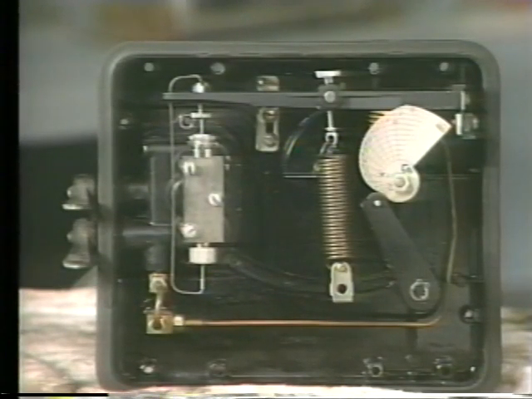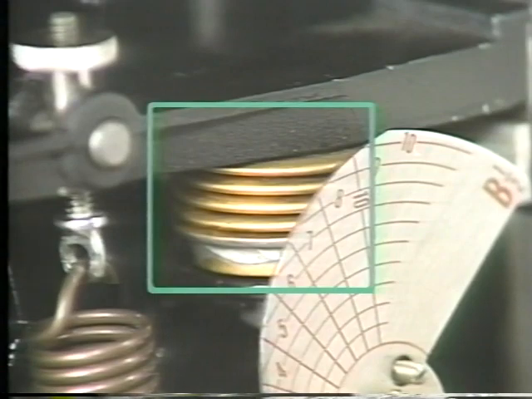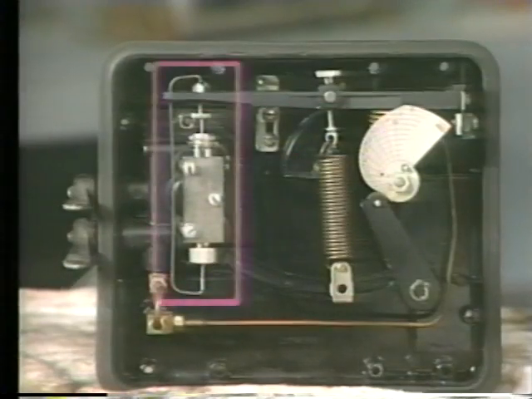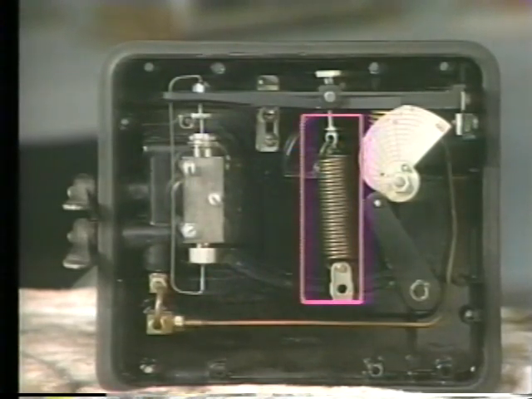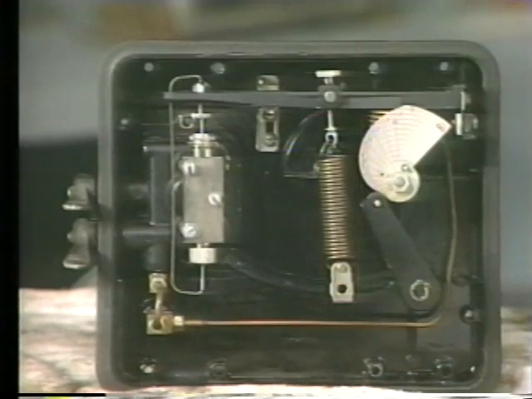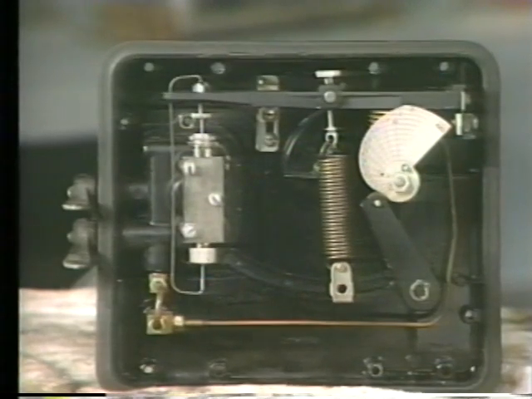As you may remember, self-balancing instruments have an input, error detector, and output or balancing mechanism. The input mechanism for this positioner is this bellows. The error detector mechanism is this pilot valve. And the output or balancing mechanism is this spring with its associated beams and linkages. Let's see how these self-balancing mechanisms work. And as we observe, we'll identify the various parts of the positioner.